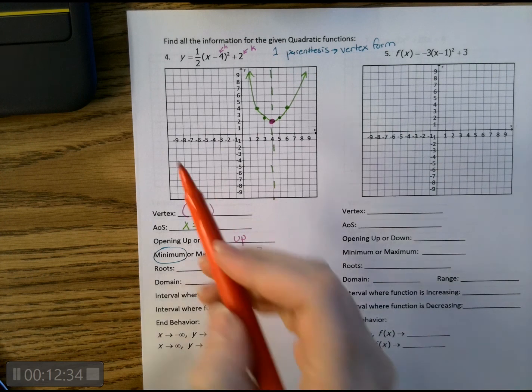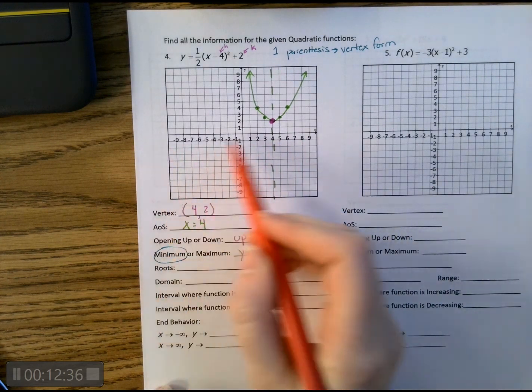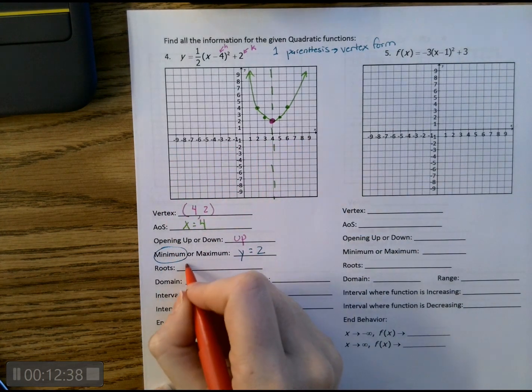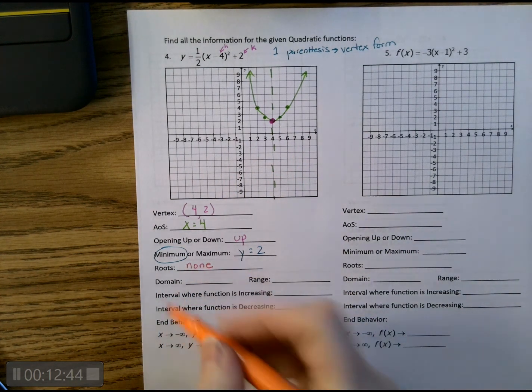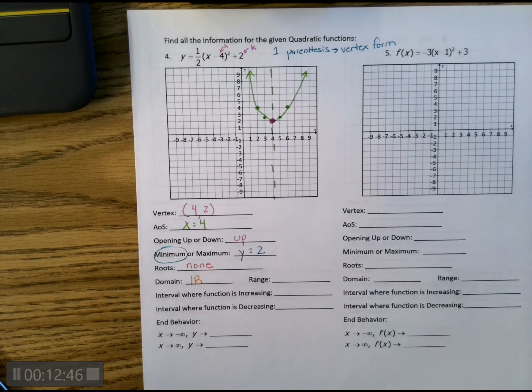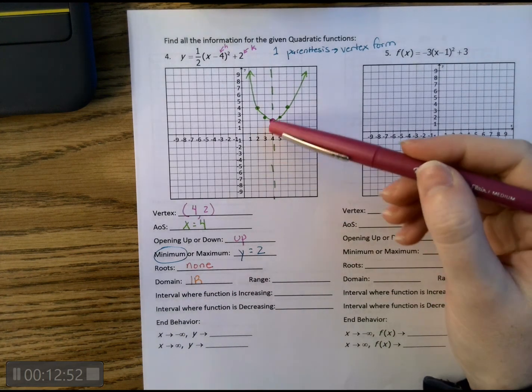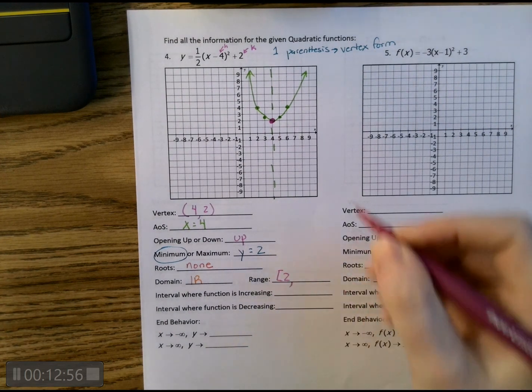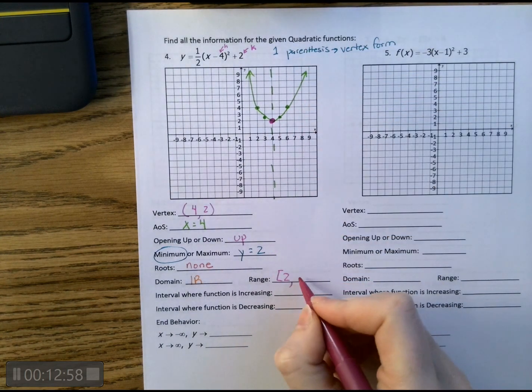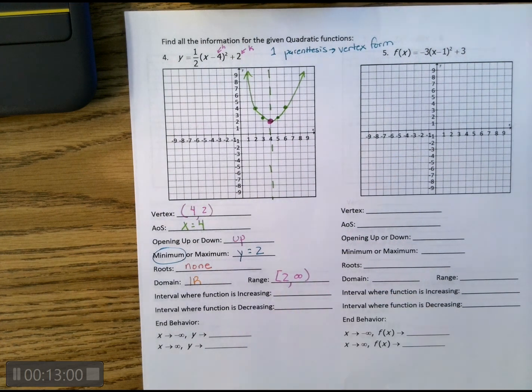Do we have any roots? Nope, because it does not cross this line right here, your x-axis, we have no roots. Domain, as always, all real numbers. Your range, bottom to top. So from our bottom, we get 2. And then our top, we go all the way up to positive infinity.